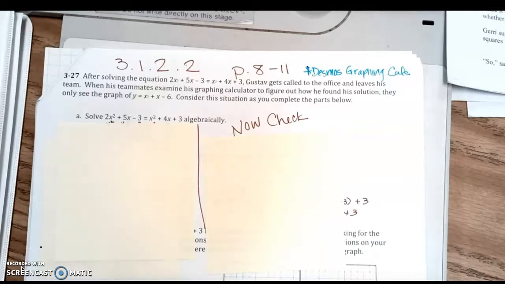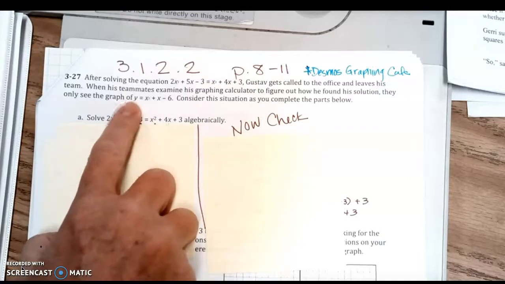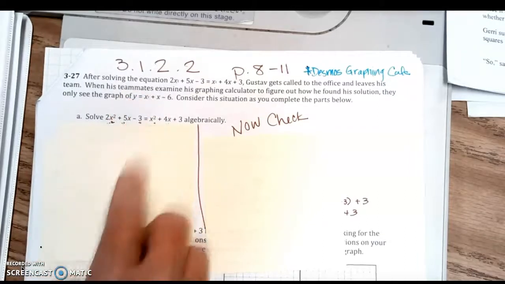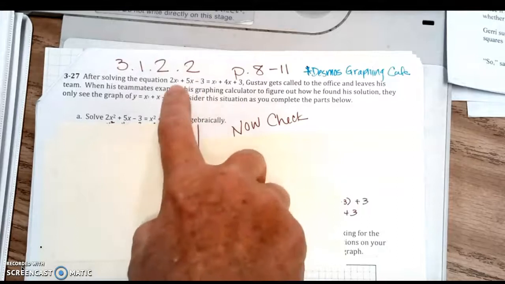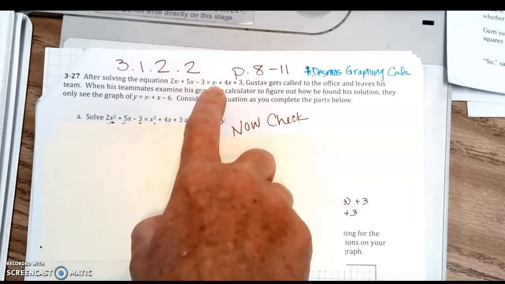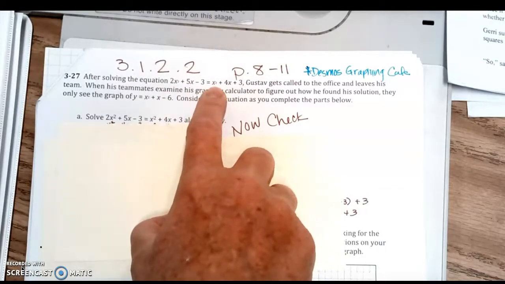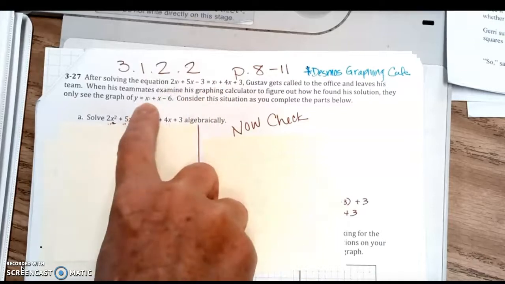Anybody want to guess? Yes, sir. Right, like setting it equal to 0, but he put a y there so that he could graph it, okay? So if we have 2x squared on this side and x squared on this side, subtract the x squared, that's going to get us x squared.